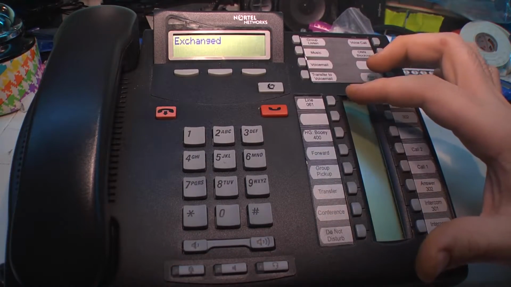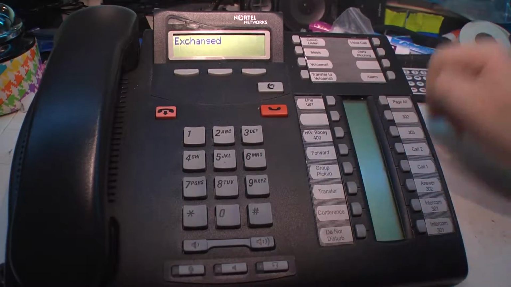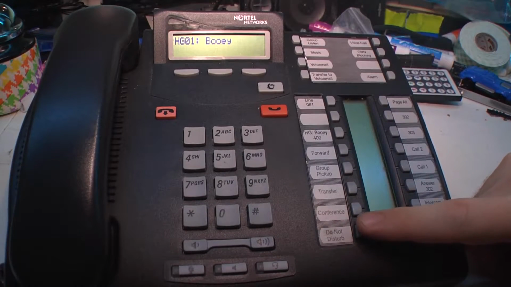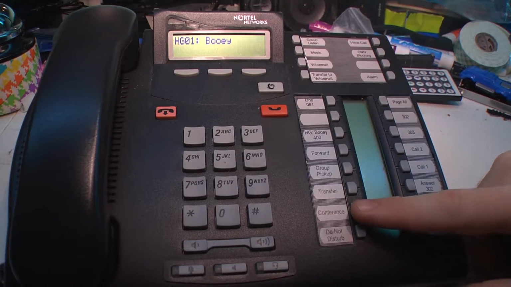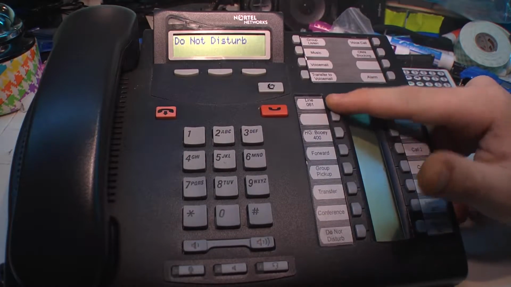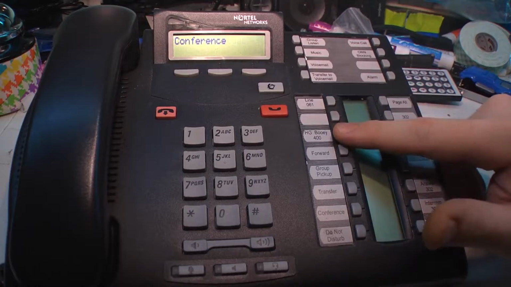And you'll notice that it's exchanged, and in fact it'll keep letting me move stuff around, so I can pick line 61 and put it down there. So now if I do my button inquiry, you'll see that hunt group 1 is down there, line 61 is down there, and actually up here are feature codes. Conference and do not disturb are where those two lines were.